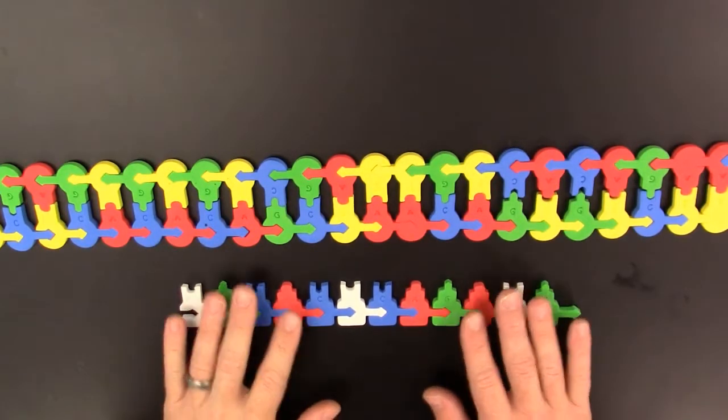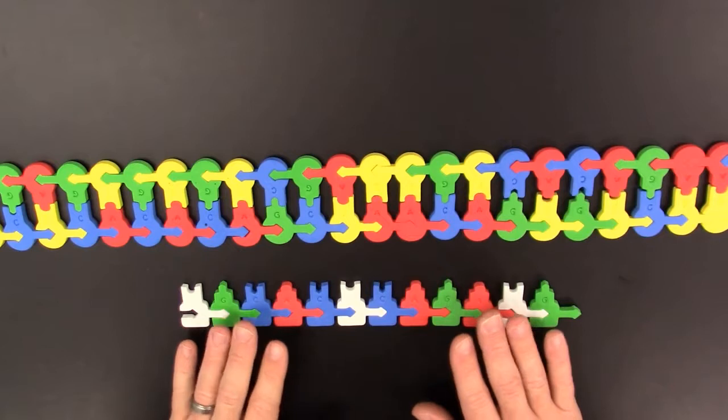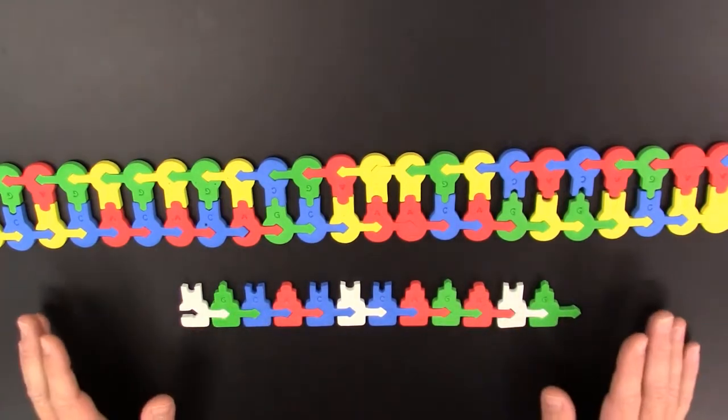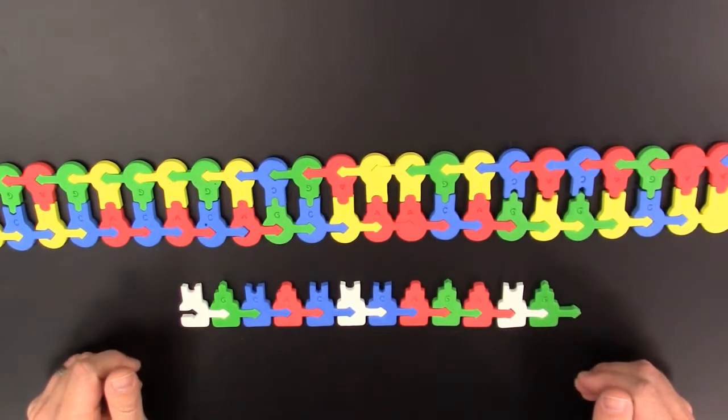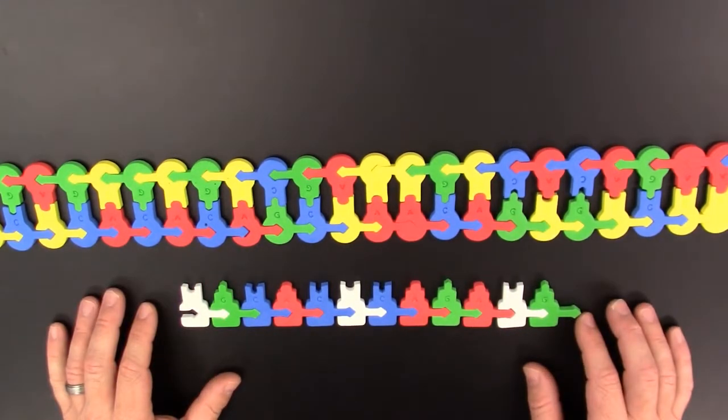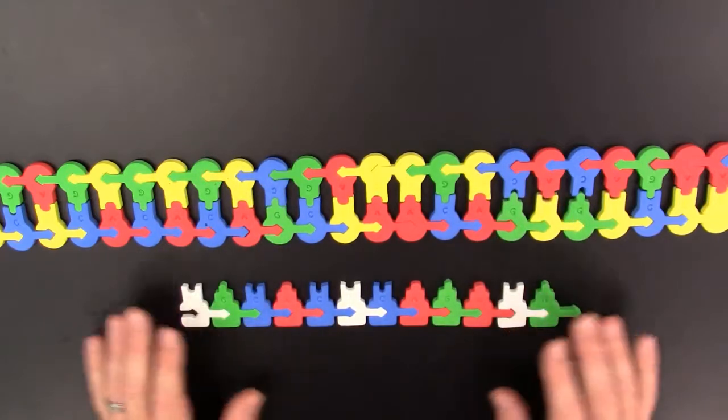Today we're going to talk about differences between DNA and RNA and the process of transcription, which is part of this protein synthesis that we're learning in class. It's the first part of protein synthesis, actually. So first of all, let's take a look at the differences between the two.